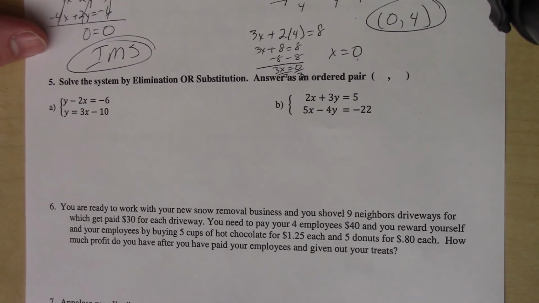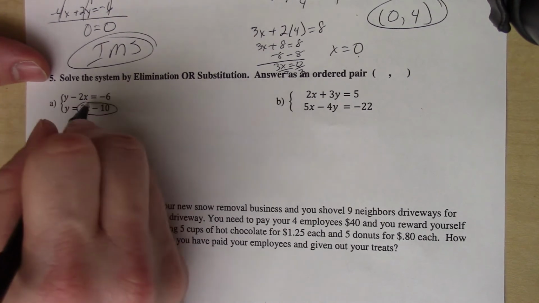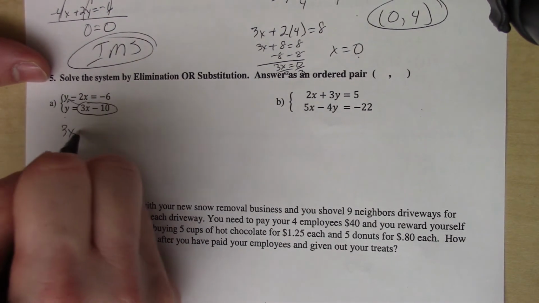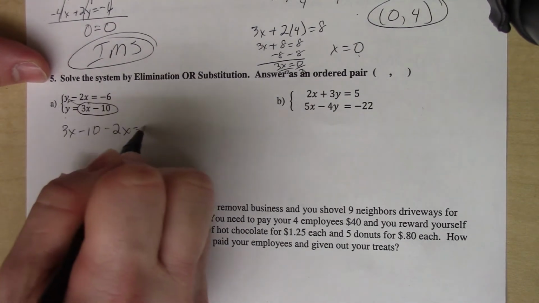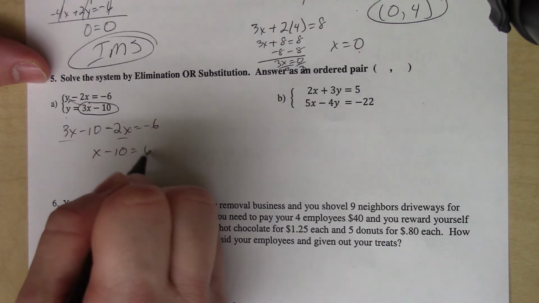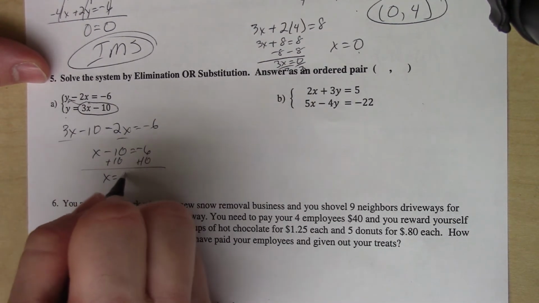The next one is kind of like, hey, what do you want to use? You want to use elimination or substitution. And when you want to use substitution is when you have a simple one variable solve for, which I do right here. So 3x minus 10 minus 2x equals negative 6. Combine my like terms here. x minus 10 equals negative 6. And add 10 to both sides. I would divide if I needed to, but I don't here.